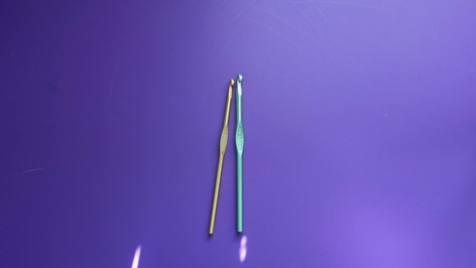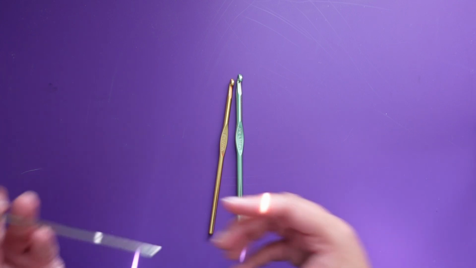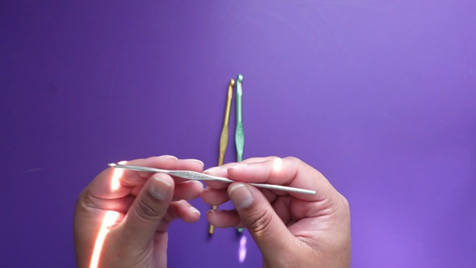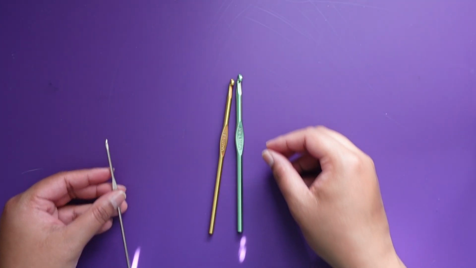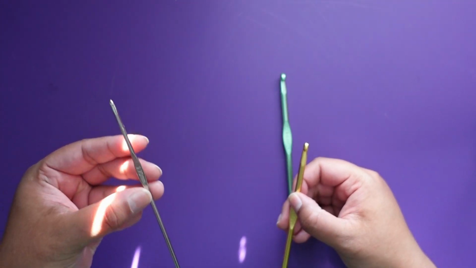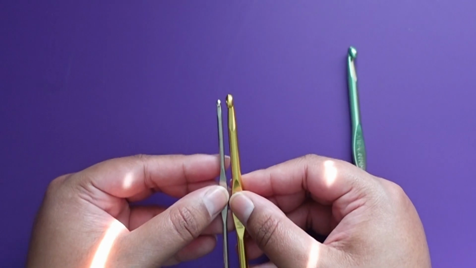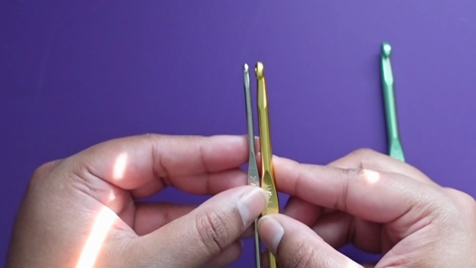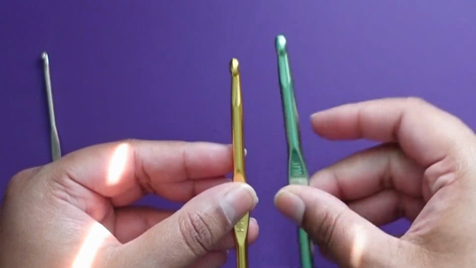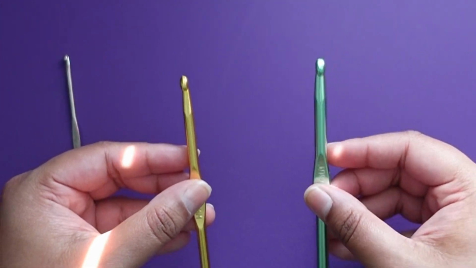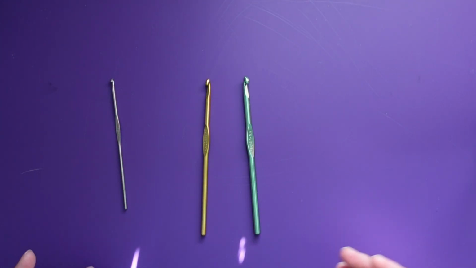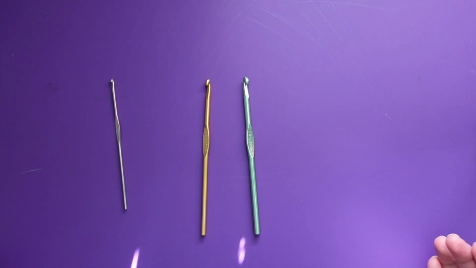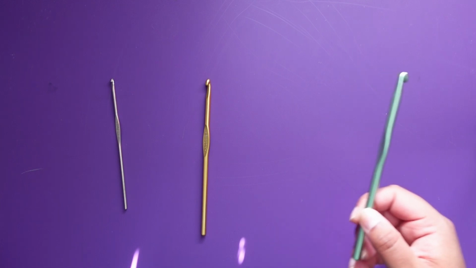Let's take a look at a 3 millimeter hook. I lied, I don't have a 3 millimeter hook. I have a 2.75 millimeter hook, which is close enough. Comparing a 2.75 millimeter hook to a 5 millimeter hook, that is a big difference as opposed to these two. So the next time that you're looking at a pattern or a tutorial and someone says you need a 4 millimeter hook and all you have is a 5, you can still use the 5. But I wouldn't suggest using a 6 if they asked for a 4.